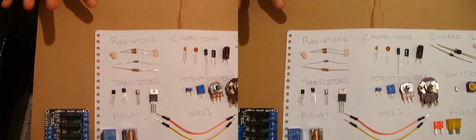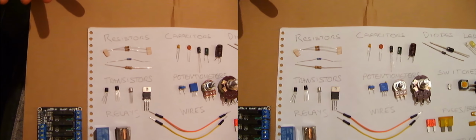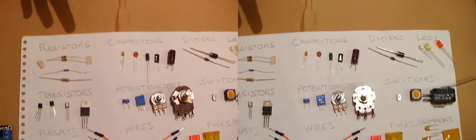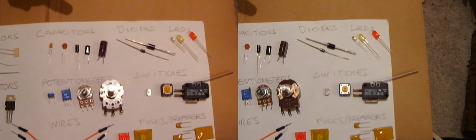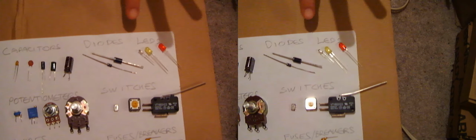Here we have the resistors, which resist the flow of electricity, which in turn lowers the voltage. Capacitors store electricity, which in turn makes the voltage higher. Diodes allow the electricity only in one direction. LEDs, light-emitting diodes, allow electricity only in one direction and also emit light.